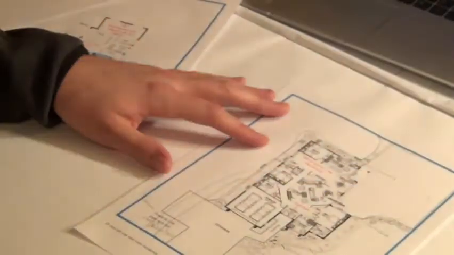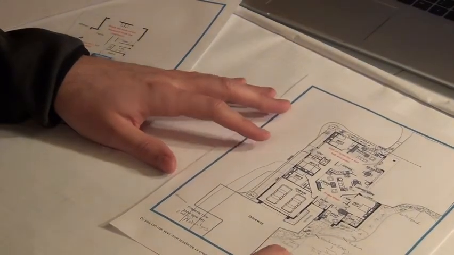And we lost power. And the power's back on. Pretty windy outside tonight.